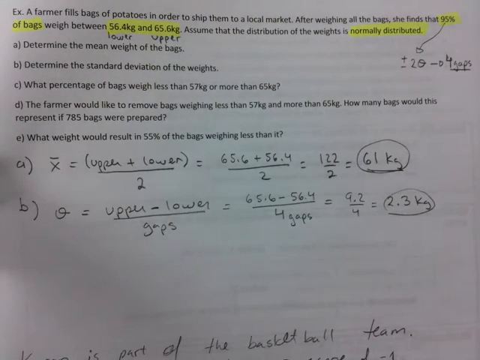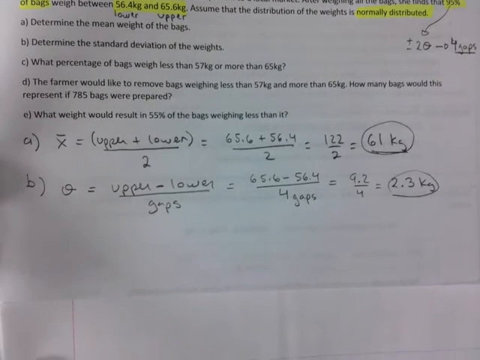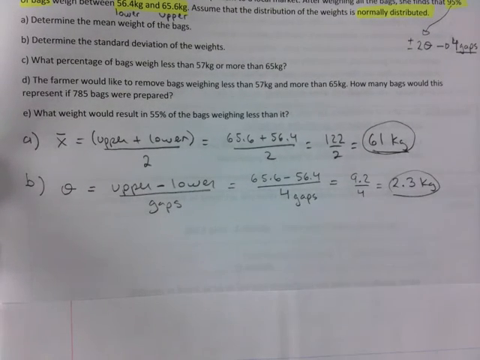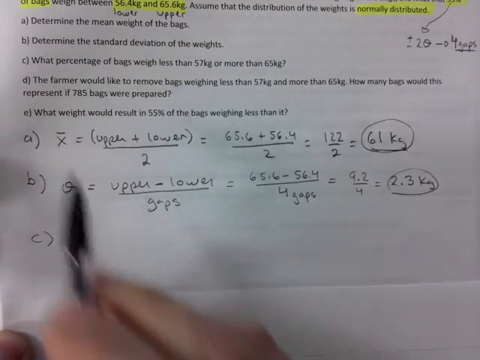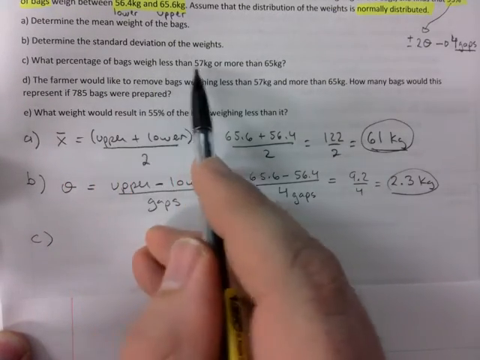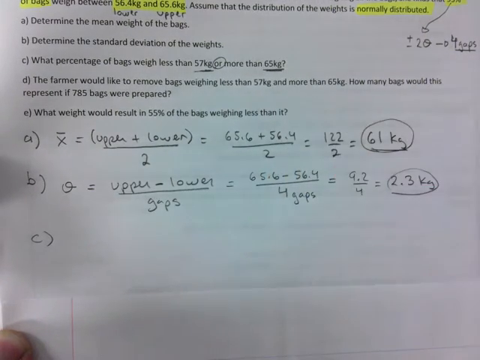And let's do C and D. I had another question there, but I will leave it at that. Talking too much. What percentage of bags weigh less than 57 kilograms or more than 65 kilograms?